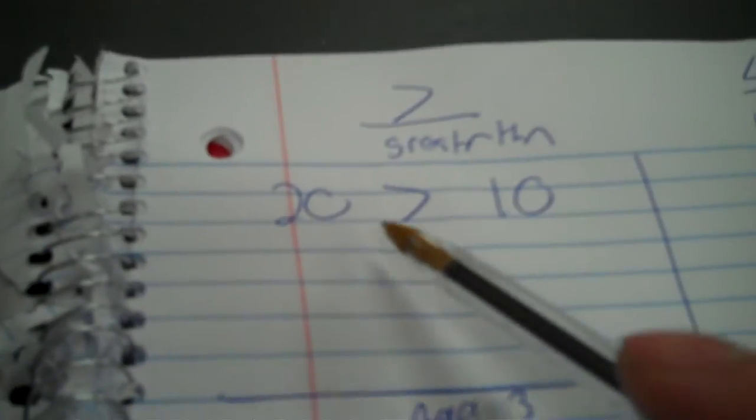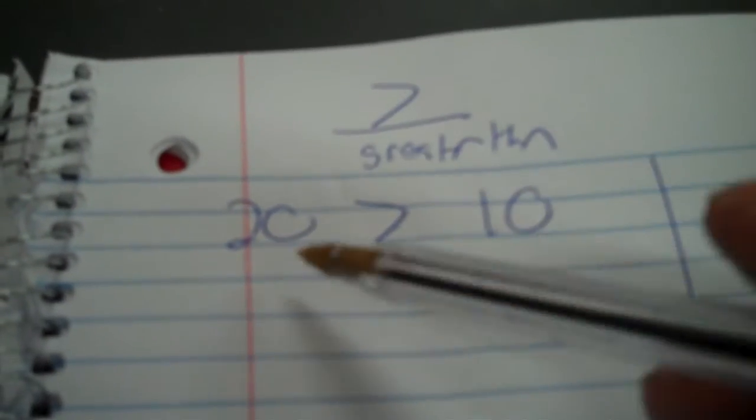Now, multiply each number by 2. So 40 and 20. Well, 40 is bigger, so the sign doesn't change from here to here. Now multiply by negative 2, so that's negative 40 and negative 20. Now negative 20 is bigger, so then the sign switches. Negative 40 is less than negative 20.